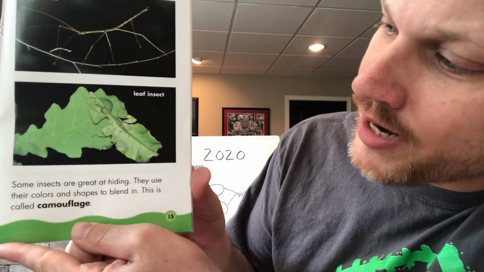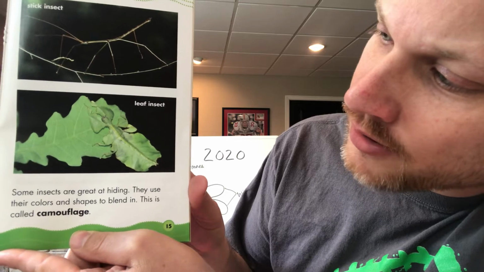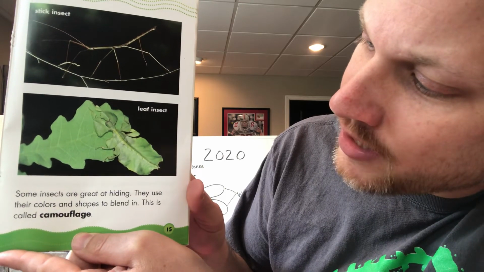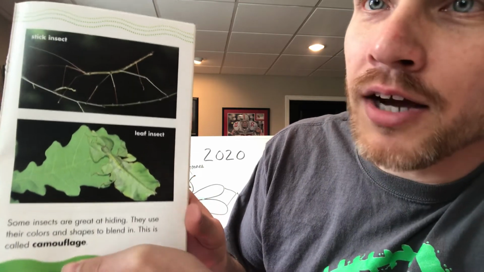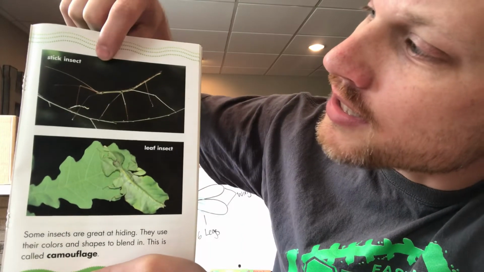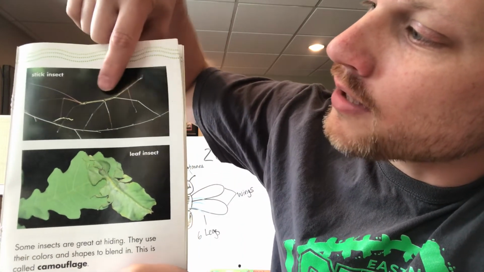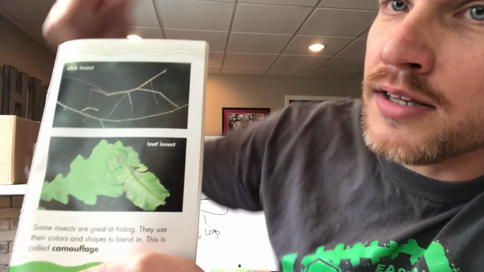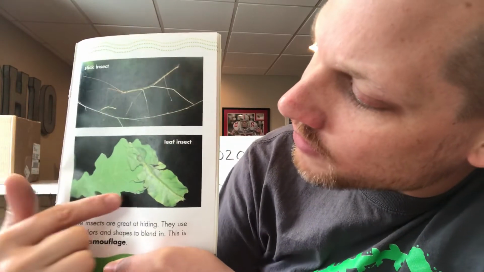Some insects are great at hiding. They use their colors and shapes to blend in. This is called camouflage. And look, this is a stick insect. See that? That right there is the stick insect. And then this one down here, this is a leaf insect. And you can see right here, that's the leaf insect. Kind of blends right in, doesn't it? That's pretty cool.